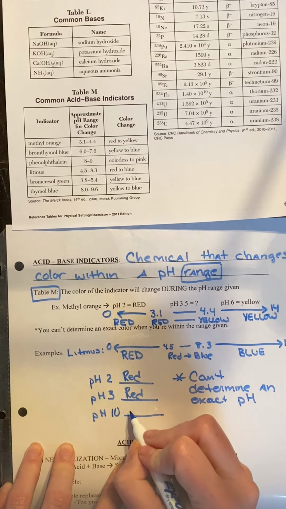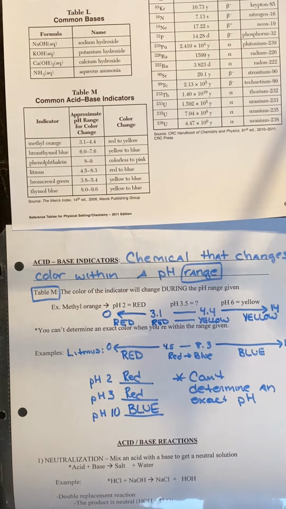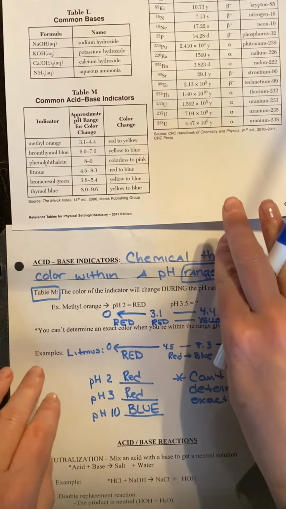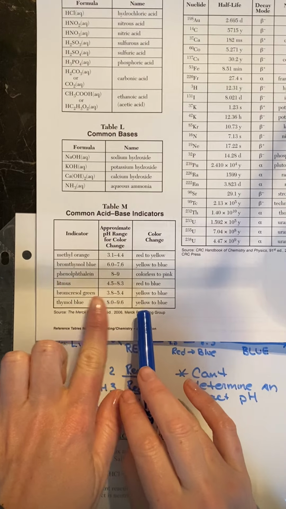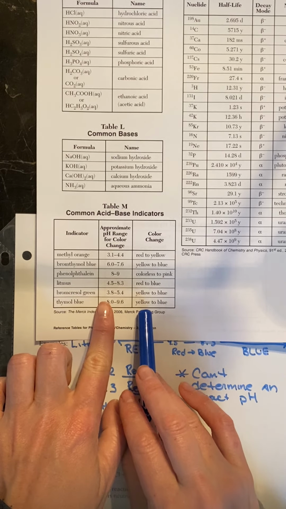And if you have a pH of 10, you're going to get that blue color. Okay, so this is how you use table M. Just remember, the first color listed is going to be the pHs of 0 up until the first number of that range. Within the range, that's when the color begins to change. We can't pinpoint it. You won't get questions asking you about anything within that range of pHs. Then the second number, the end of the range, all the way up to 14, that's when you'll have that second color and that second color only.